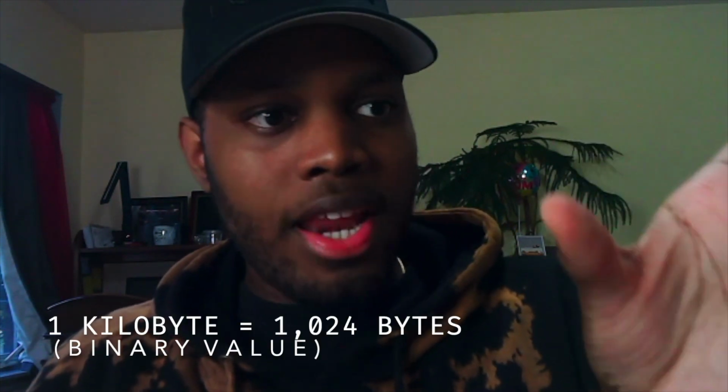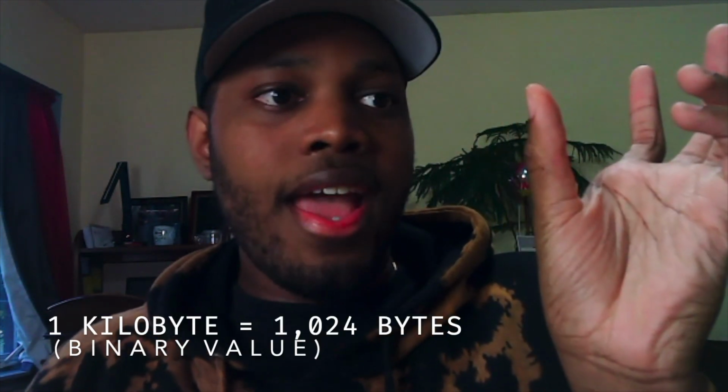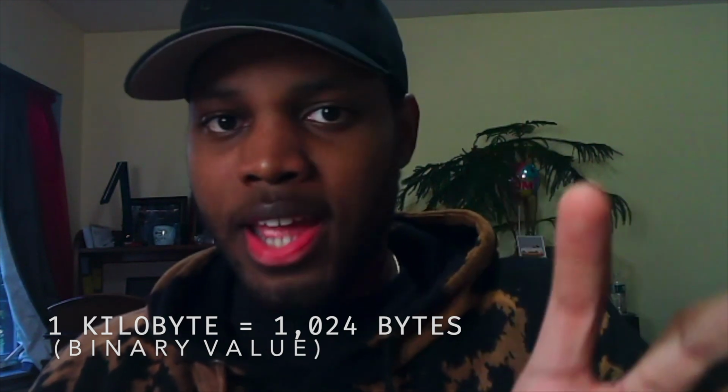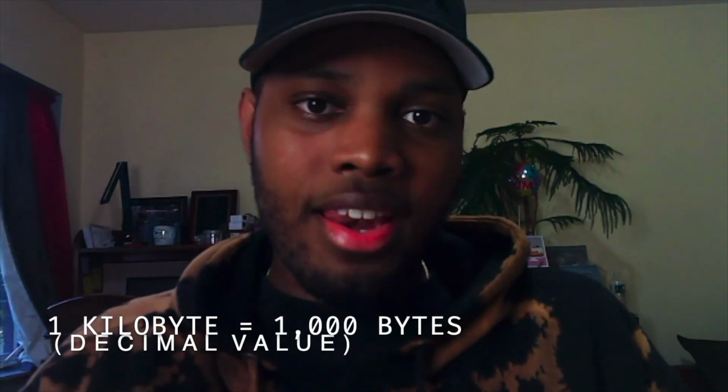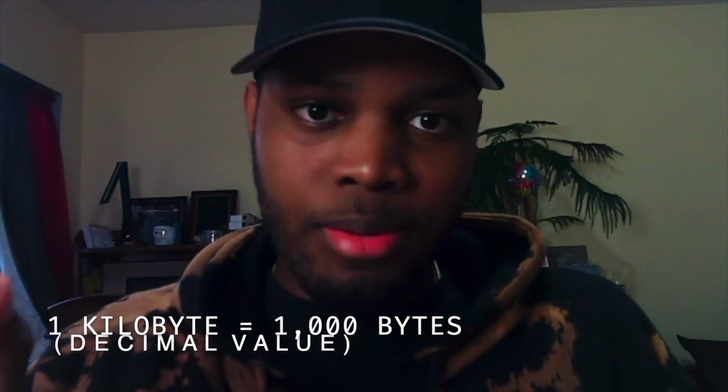Quick thing before you go into this, the reason I'm showing you both the binary and the decimal values is because for the most part back then we were all using the binary values. We were saying 1 kilobyte is 1024 bytes, but kilo means 1,000. So now we have the decimal values, where we'll say 1 kilobyte is equivalent to 8,000 bytes.